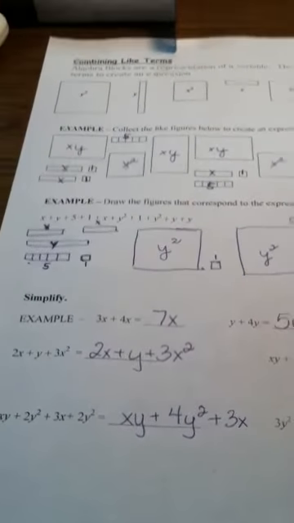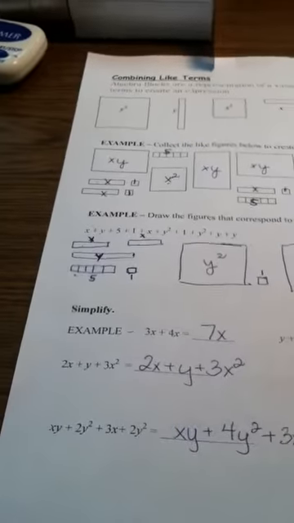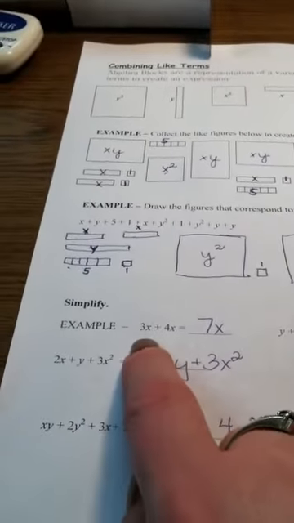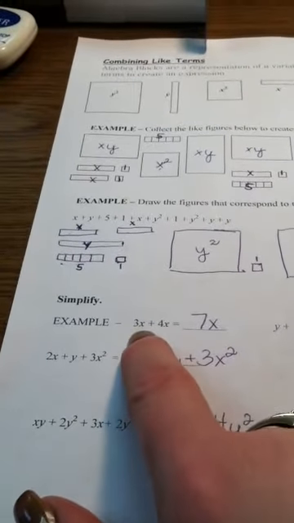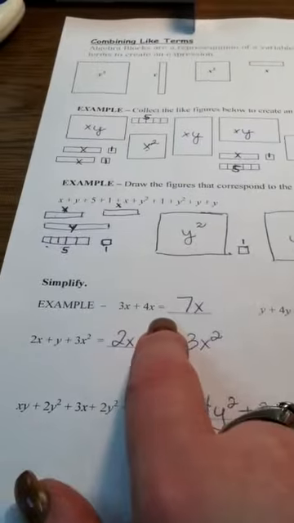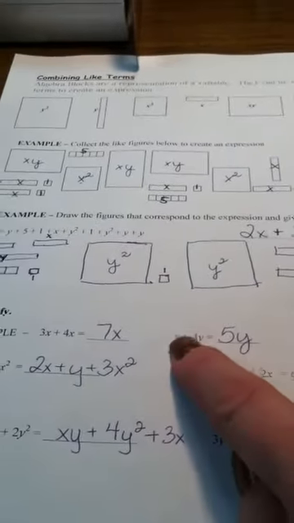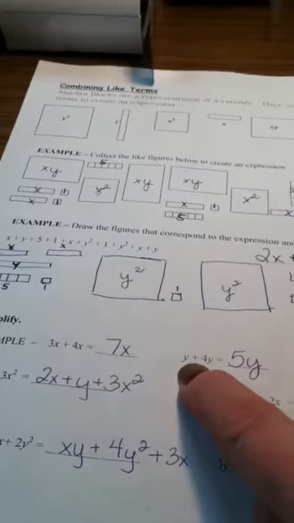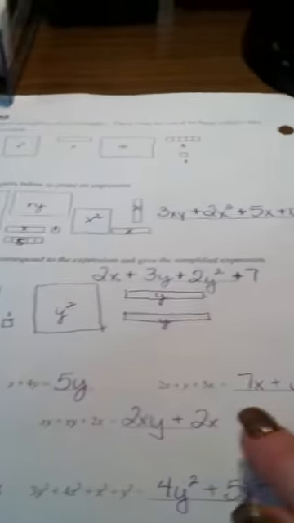Going through these examples, you should notice that we can draw them out, or we can simply ask if they're like terms, and then we can combine by adding the coefficients together. So 3x and 4x, they're alike. So we can add 3 plus 4. 7x. I could draw 3x shapes and 4x shapes, and when I put them together, it will give me 7 of the x shapes all in one pile. I have a y and a 4y. So that's saying 1y plus 4y shapes, that would collect to make 5y shapes.